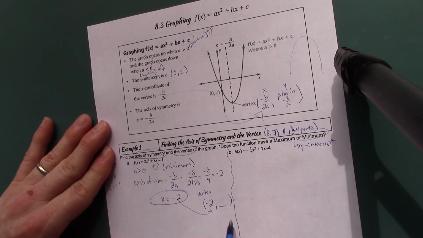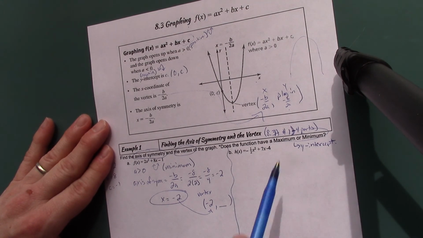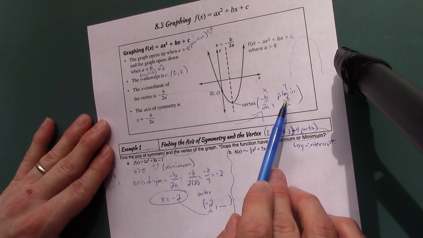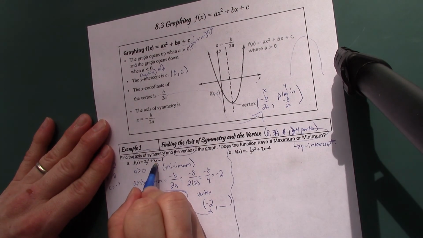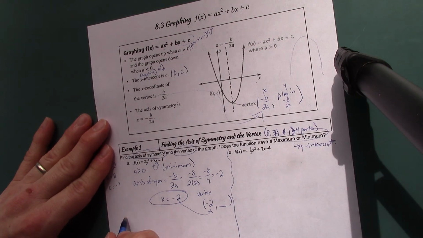Now how do I find the vertex's y value? If you remember, I said up here, once you find this, you just plug it in. And by plug it in, we're saying x equals that. So we're going to plug it in right there and right there for x. So y equals, because remember f of x and y mean the same thing.